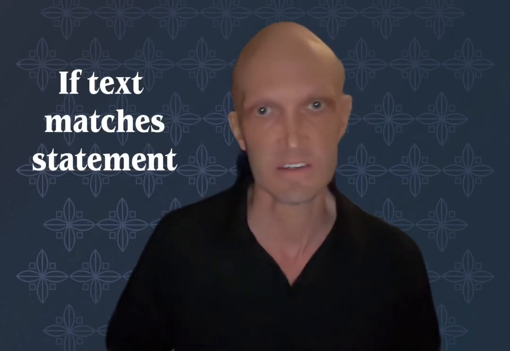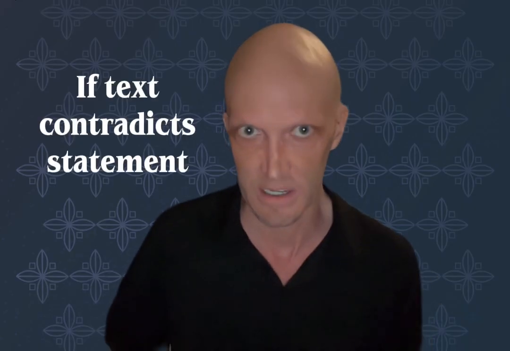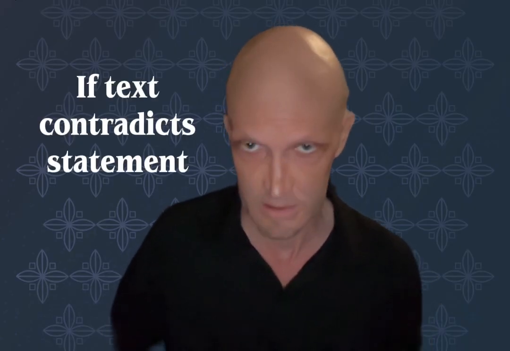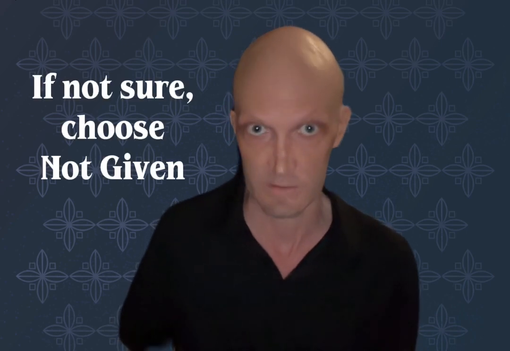Then we answer. If the text matches or confirms the information in the statement, the answer is True. If the text contradicts or is opposite the information in the statement, the answer is False. And if there's no information about the statement, the answer is Not Given. And one general tip: if you're not sure, it's best to choose Not Given, because probably that means you can't find the information, so there's a good chance it's not there.